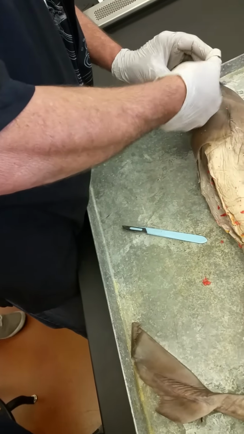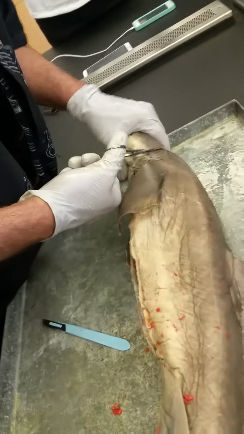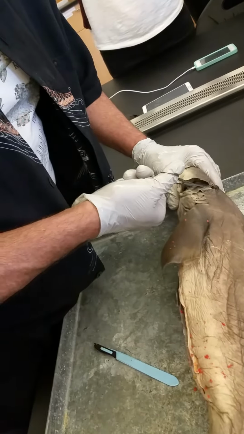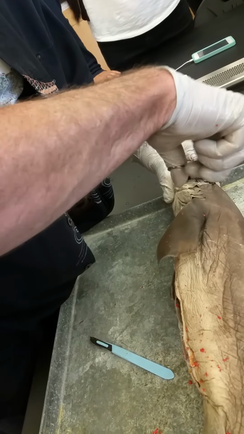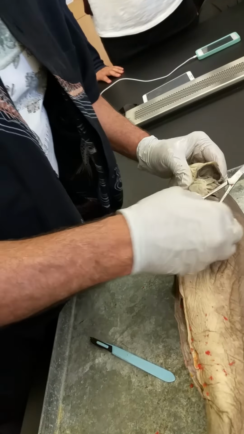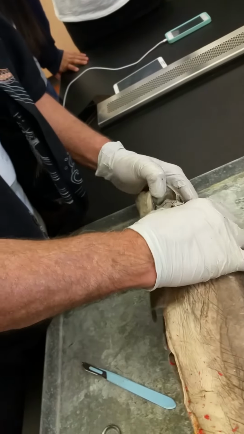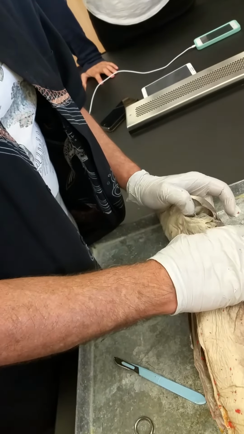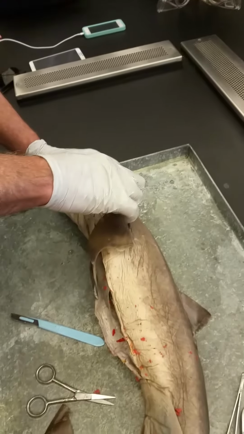Let's go look. Remember, it's a different color because it's preserved.